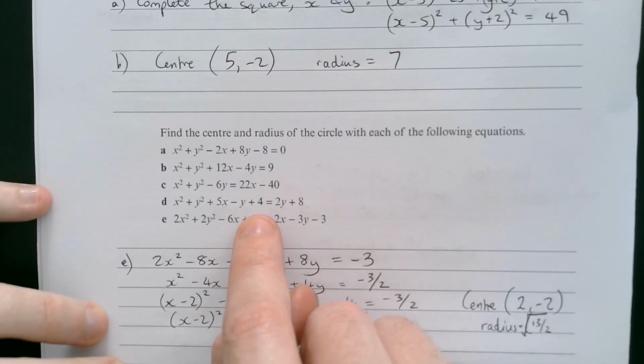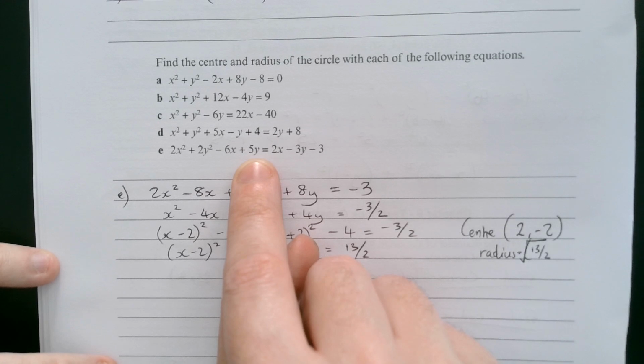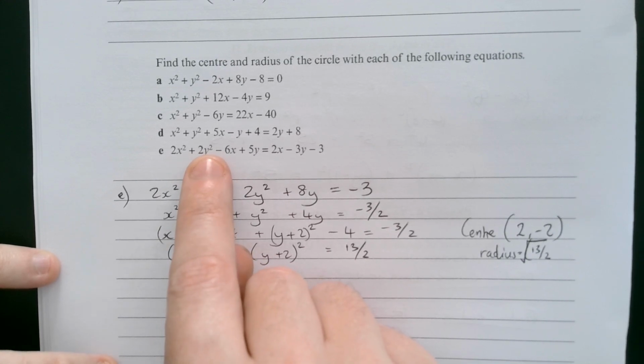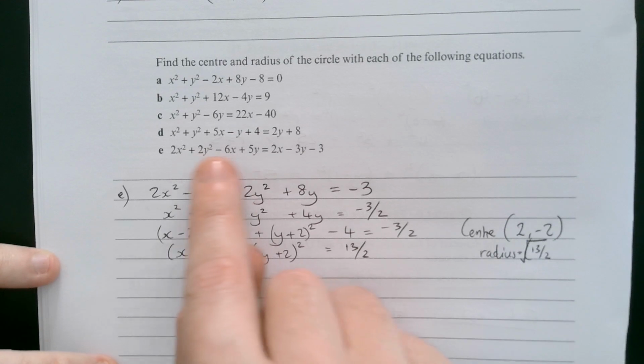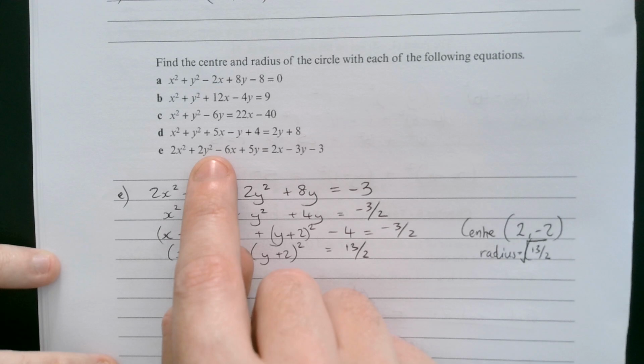All of these are just practice doing the same thing, apart from E, which is a bit different. So with E it says 2x squared and 2y squared. The best thing to do, as long as those are the same number, is a circle. I would just divide everything by 2. Before I did that, I combined all the like terms.